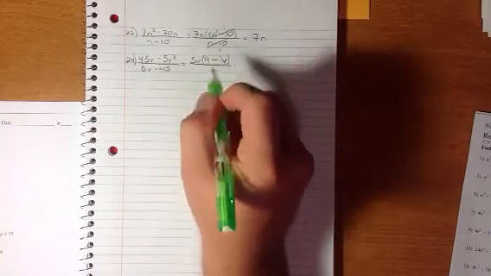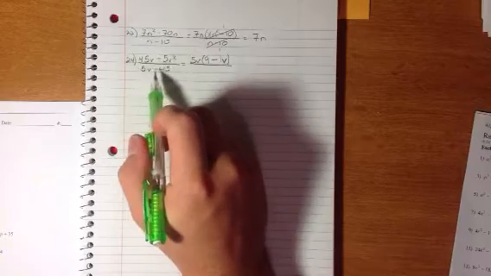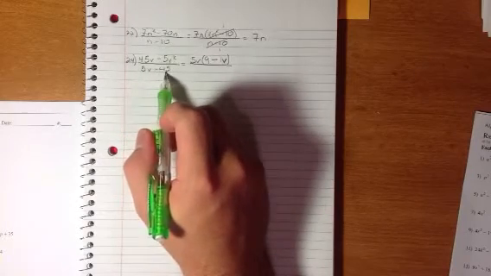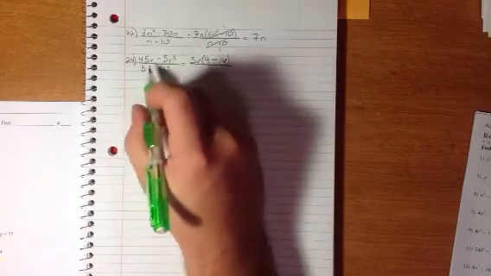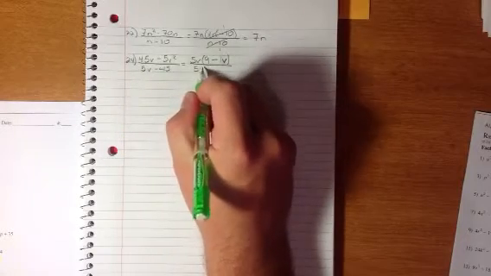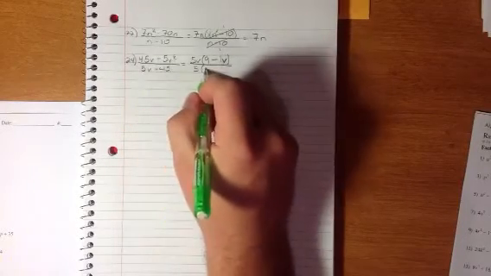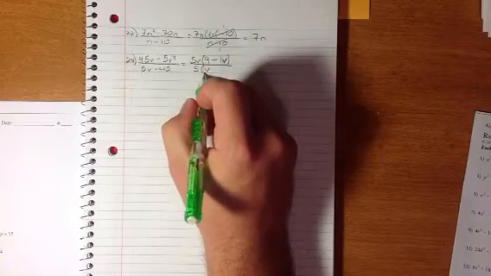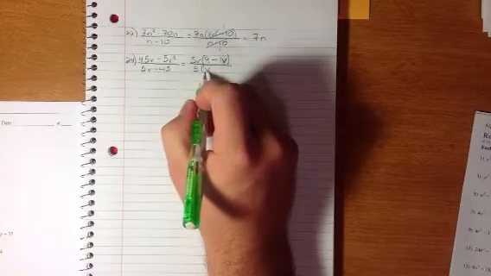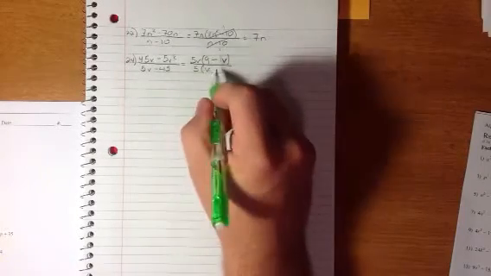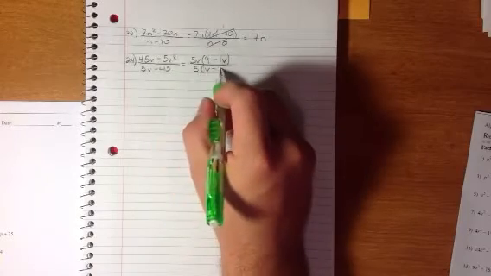On the bottom, now this we can factor something out of. We have a 5v minus 45. So from the top, I know I can pull a 5 out of that. And I'll be left with a v, because 5 divided by 5 gives us that 1. And v is what's left. Minus 45 divided by 5 is 9.